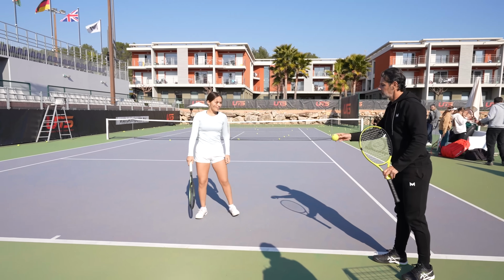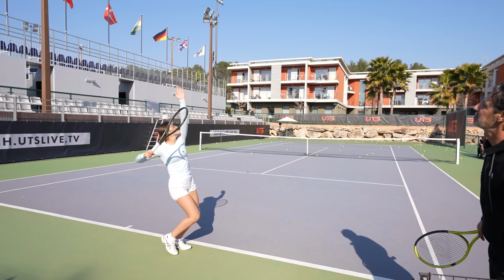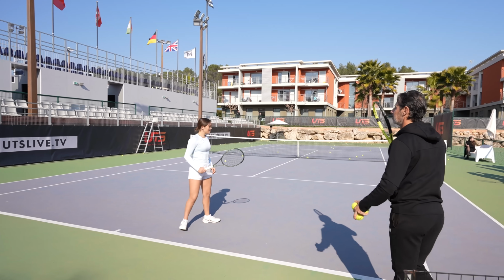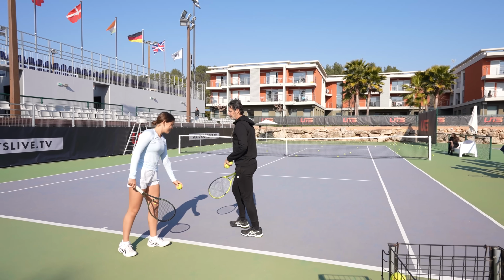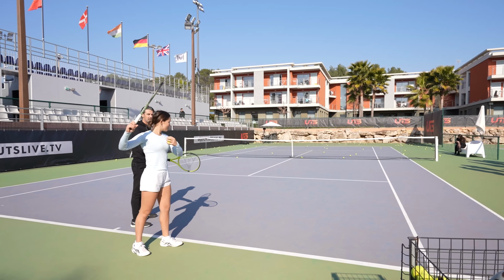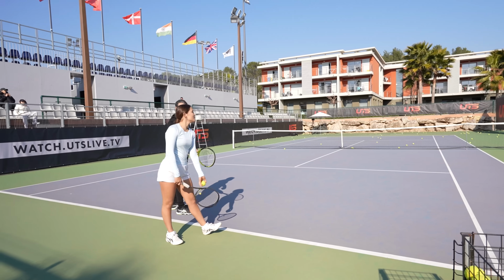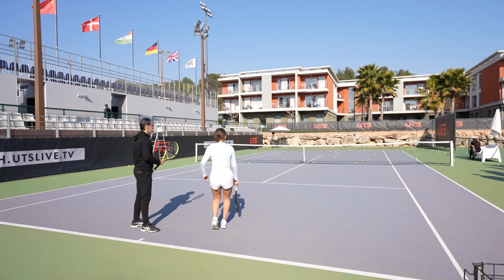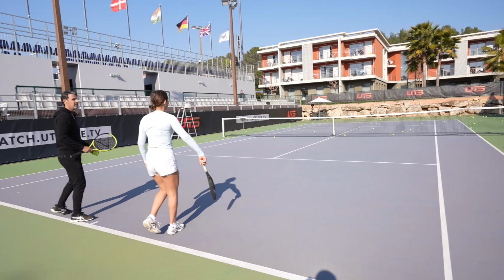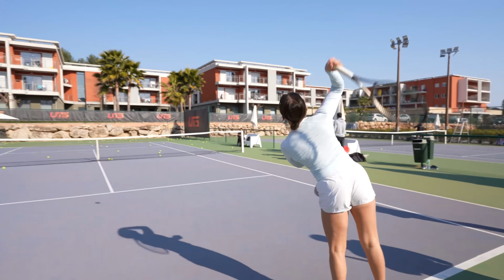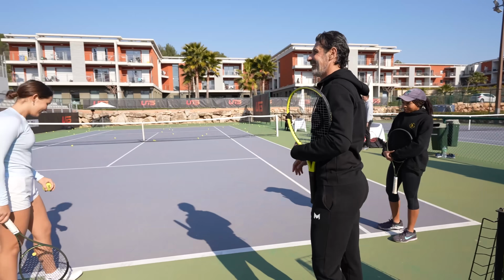Yes, exactly. One more. It's difficult to control the toss because you're not used to it. Very good. More power. Good. Wait, I'm going to make sure your arm goes where it should. After you serve normal, it's just your toss for the moment. Yes, it's much better. One more, a bit behind. Better. More power.